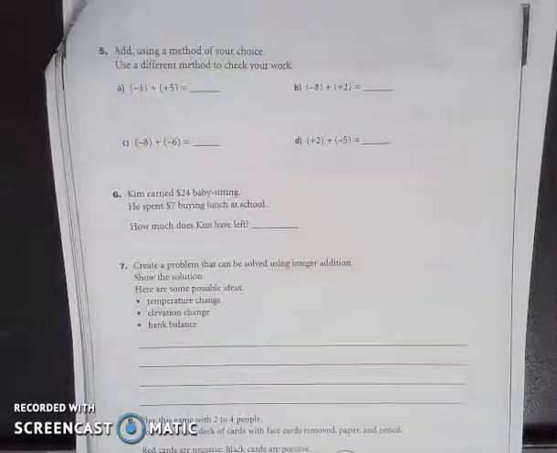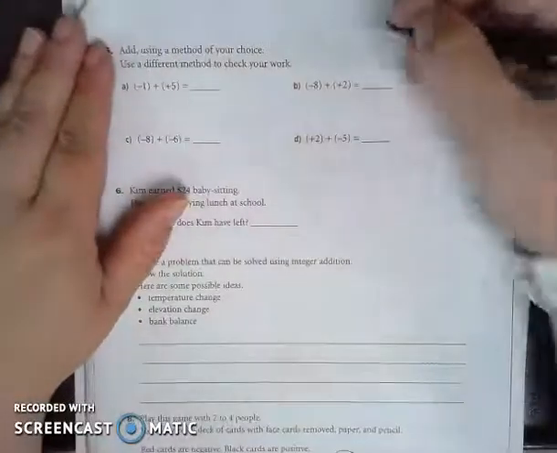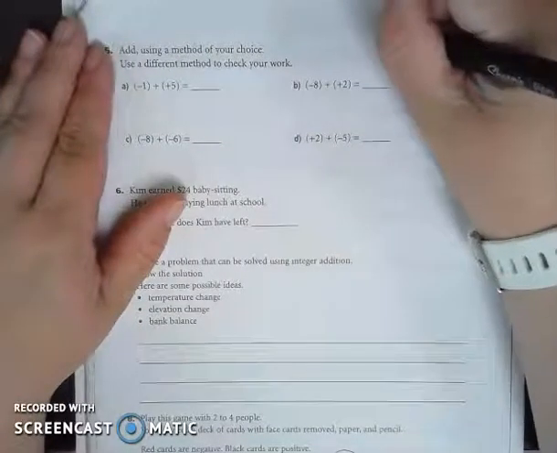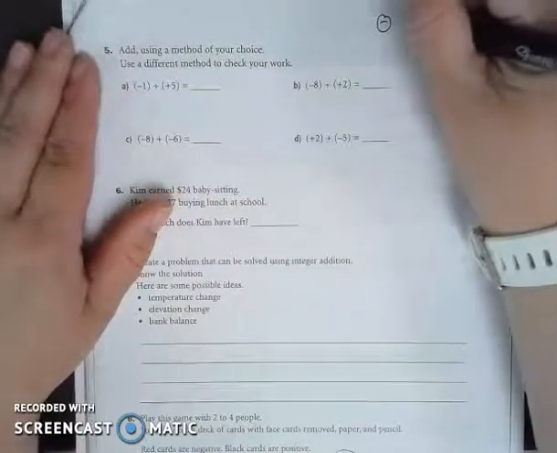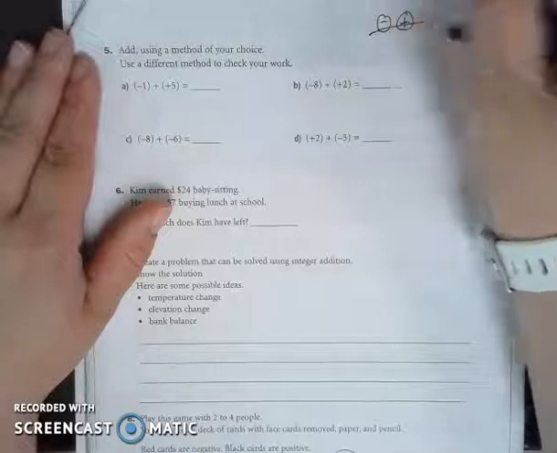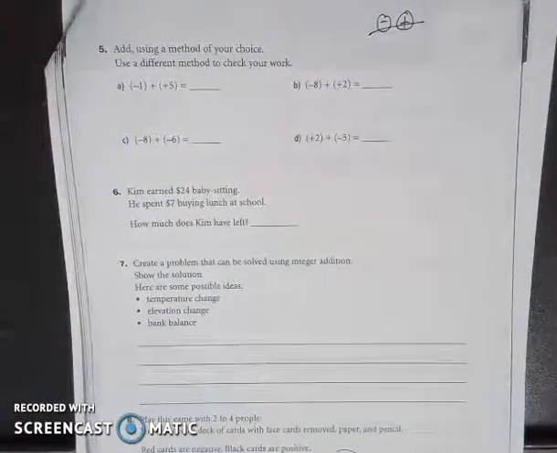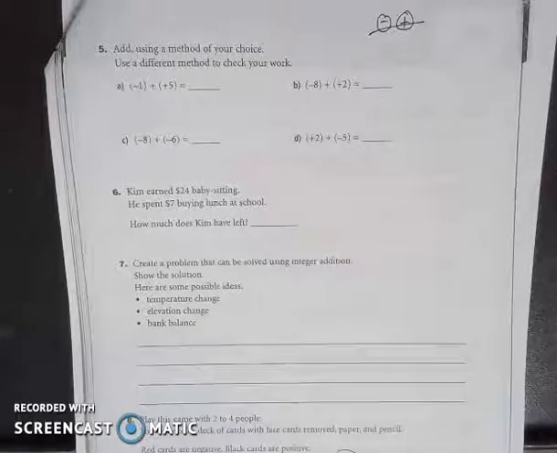I think that when you were with Miss Bior, you guys also did tiles. So you would look at negative tiles and positive tiles, and you would add them together, and a negative and a positive together balance themselves out. And so if you want to use that method, you can. If you can't remember that method, just shoot me a message and I'll do you a video on it and send it your way. So then we're getting to the word problems.